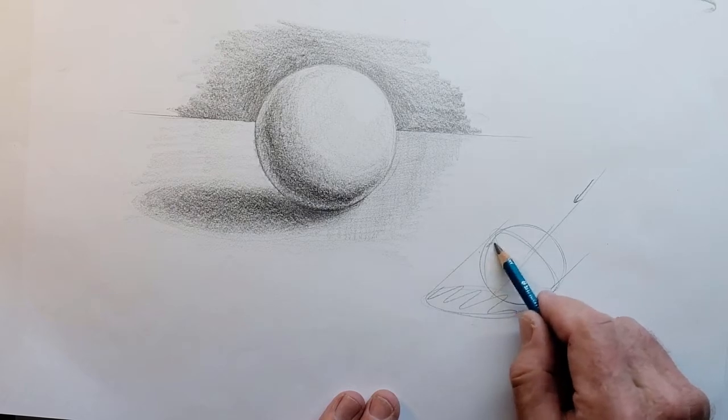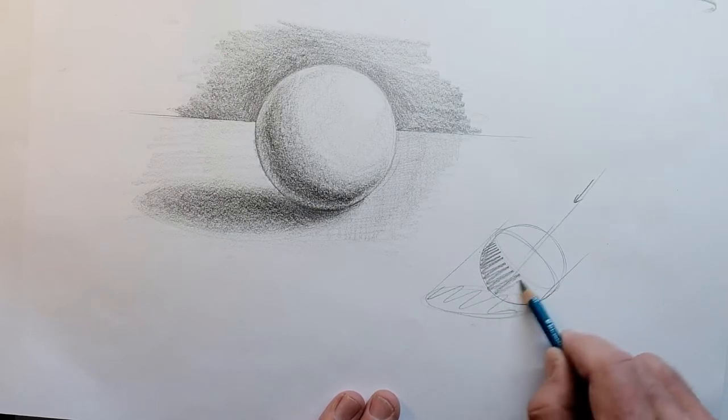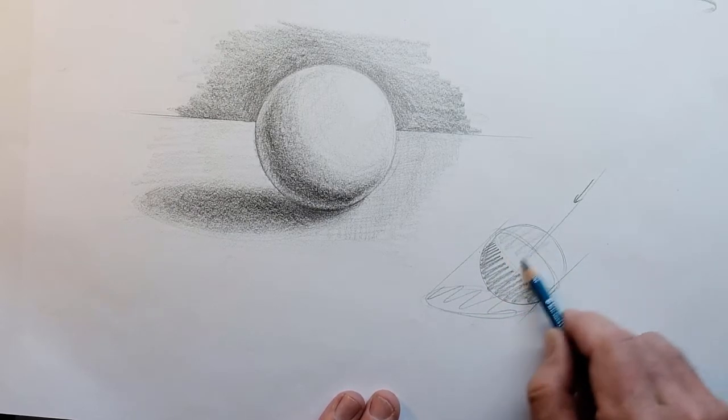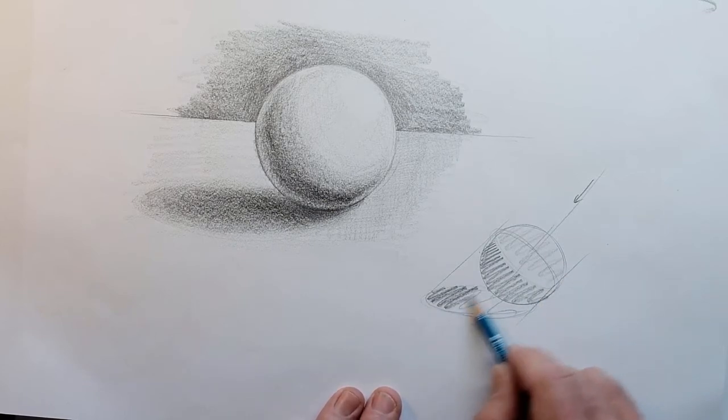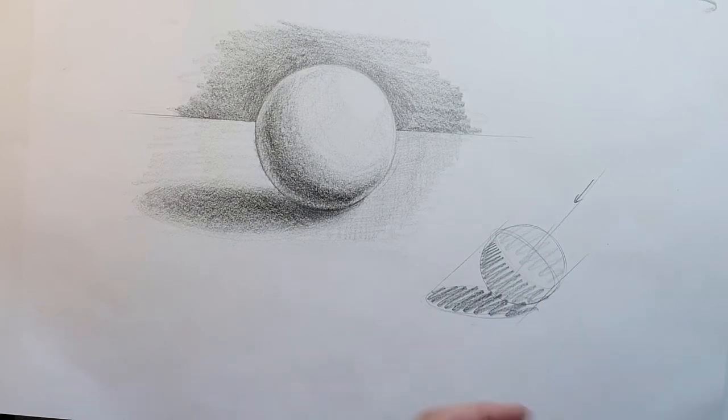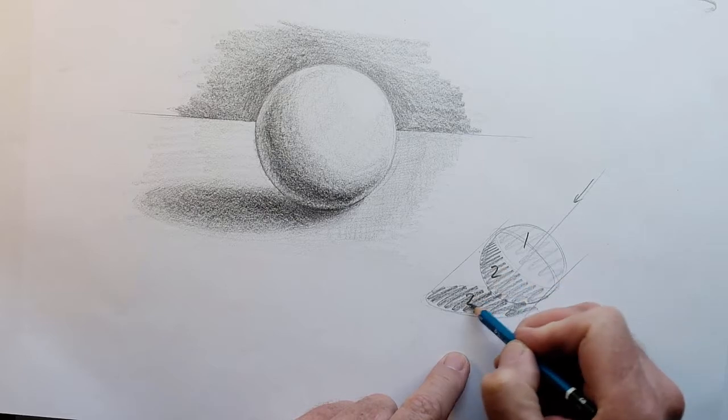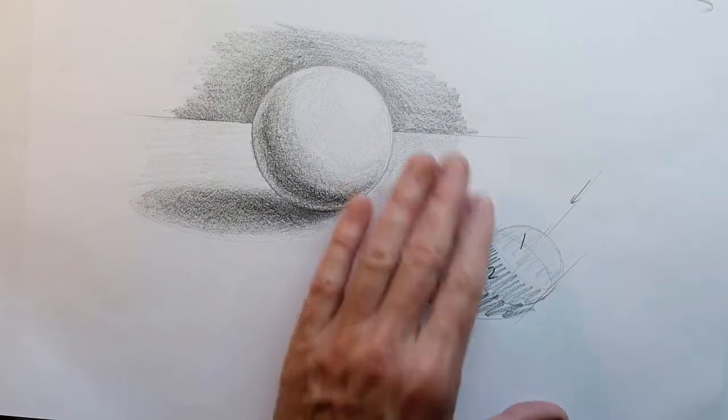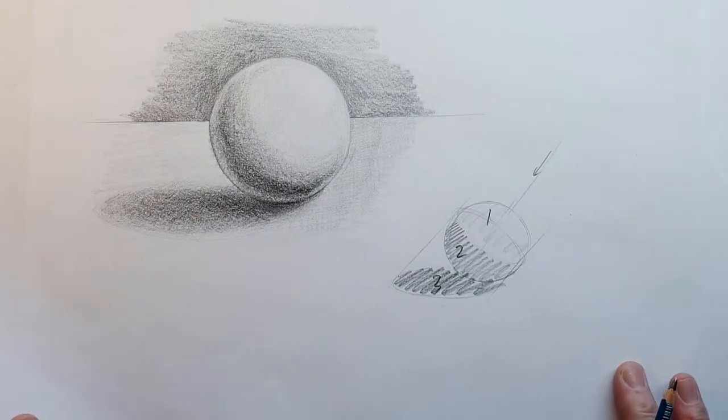And then the bottom half is the form shadow, the top half is the half tone, and there's your three values, 1, 2, 3, and then you add a highlight somewhere, and that's pretty much it. That's the sphere done. Now we'll move straight on to the cube.